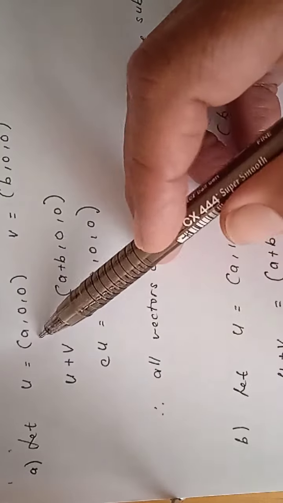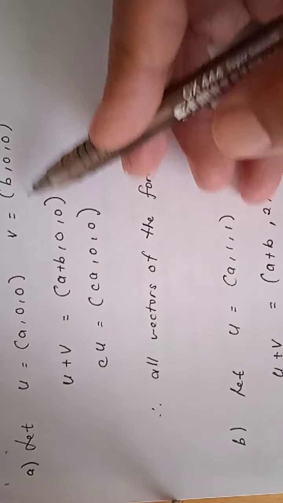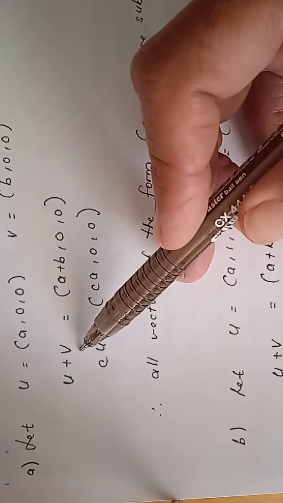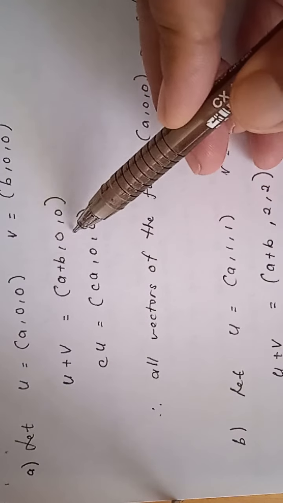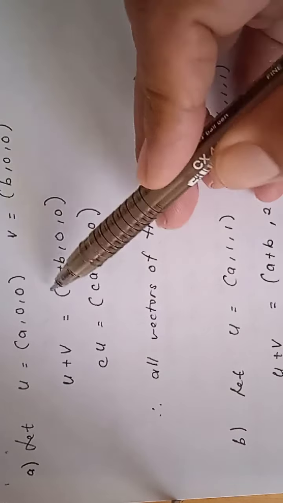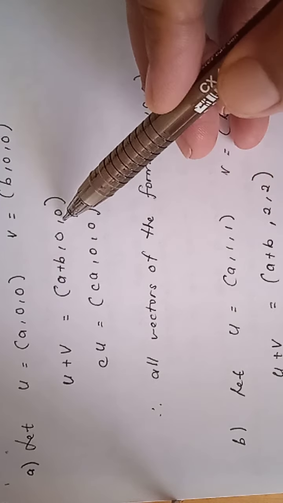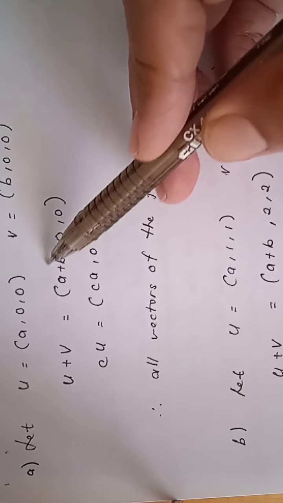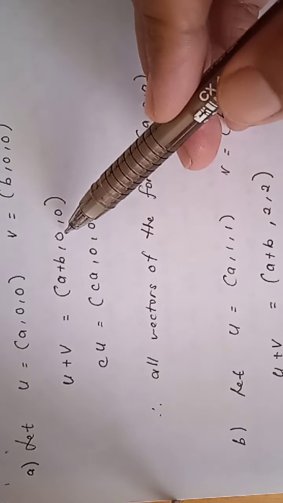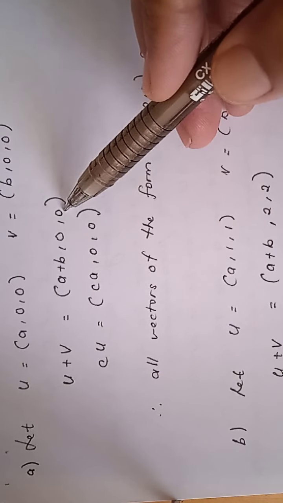Let U be (a, 0, 0) and V be (b, 0, 0). Then U plus V is (a plus b, 0, 0), so we still have the same type of W: the first component is a real number, the second and third components are 0.